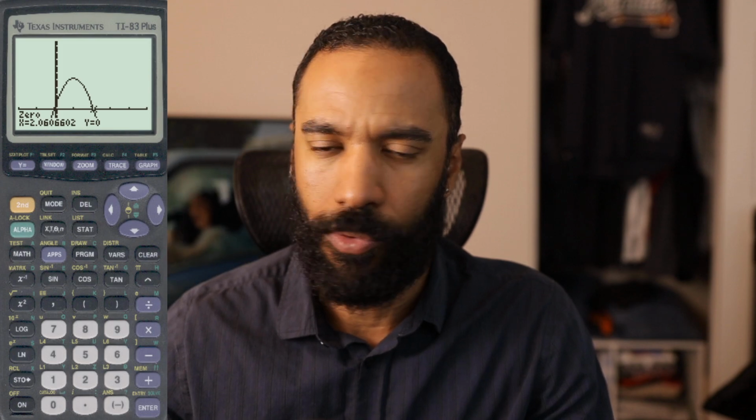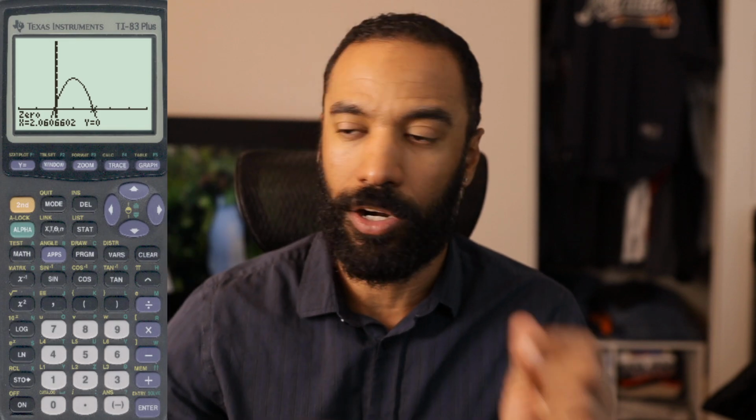2.0606602. Now that's that t value right there. That's t is about 2.06, or I'm going to round there, seconds. I don't know who's using a stopwatch with thousandths of a second. No one uses a stopwatch with thousandths of a second. I'm going to use 2.06. You actually had to find out where it hits the ground, and it's going to be there. Graphing calculator confirms. Use quadratic formula.